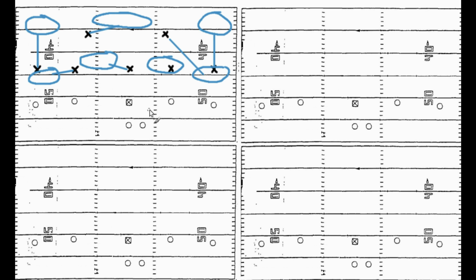But cover 3 is much better against the run, and has some weaknesses against the pass. It's not all bad against the pass. We can't really press. There's only a few teams that are actually able to press out of cover 3. A team like the Seahawks are able to press out of cover 3 just because they have such amazing personnel to do so with their corners and their safety. But not a lot of teams are able to do that.